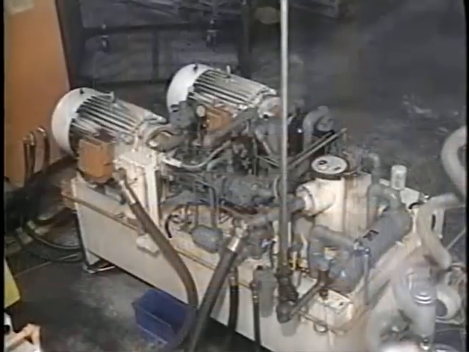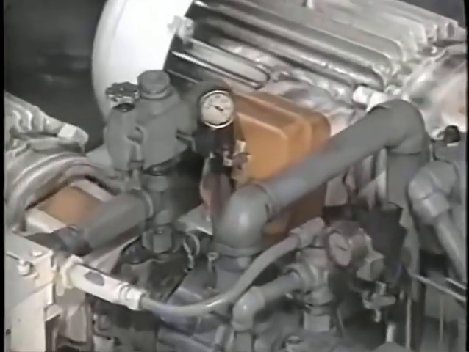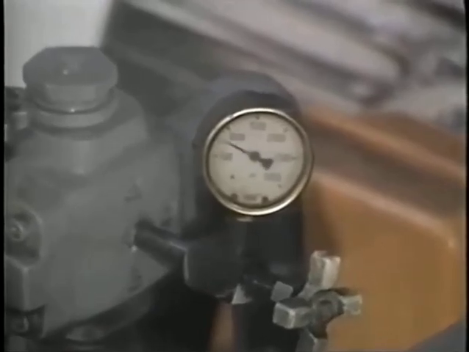In our next lesson, entitled Hydraulic Transmission of Force and Energy, we'll take a closer look at the way hydraulic systems create and maintain the fluid pressure they need to perform work.